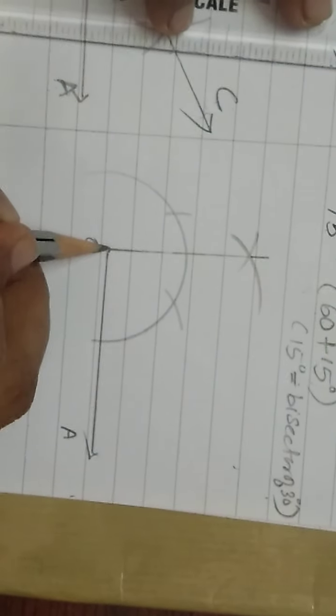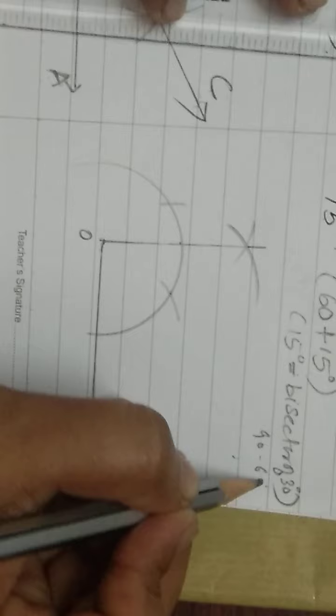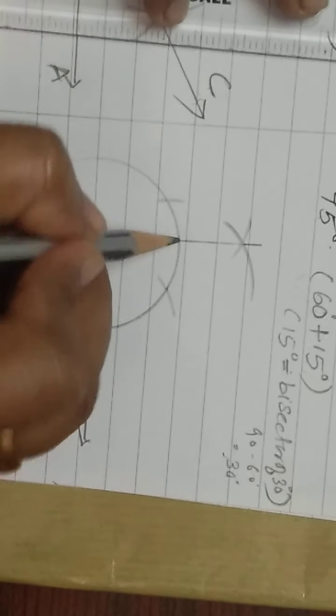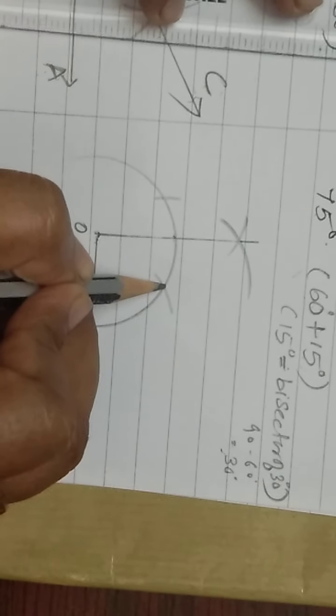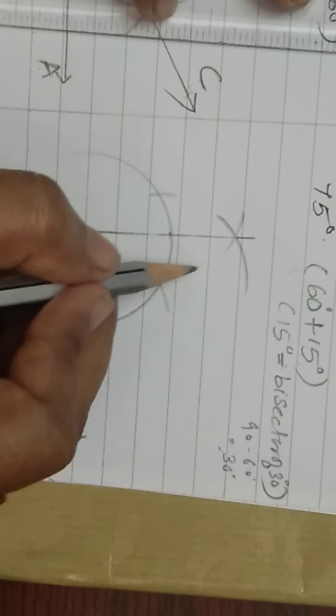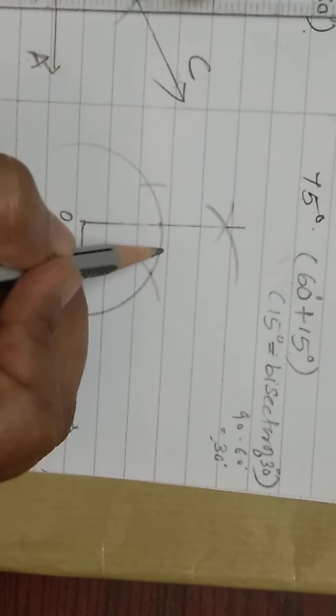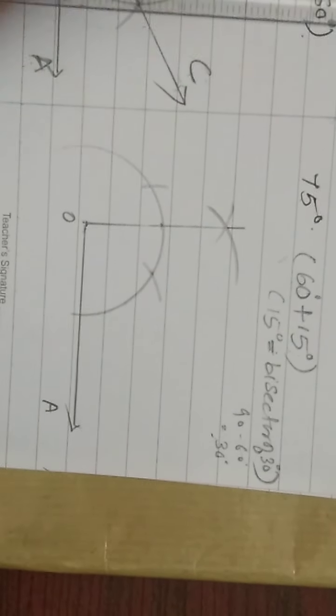This is 90 degree. So here this is 60 and this is 90. 90 minus 60, you will get 30 degree. That means in between these 2 points we have 30 degree. That means from these 2 points we have to draw a bisector over here. We will get 15. That is 60 plus 15, 75 it will become. Okay, I will show it.